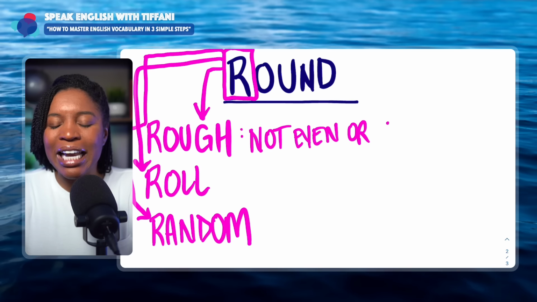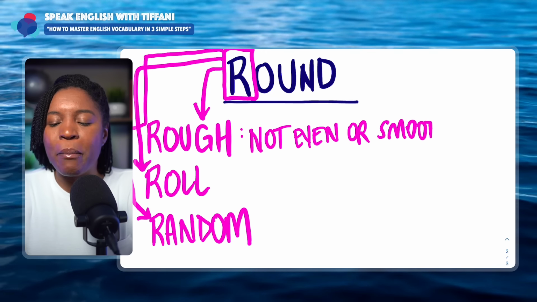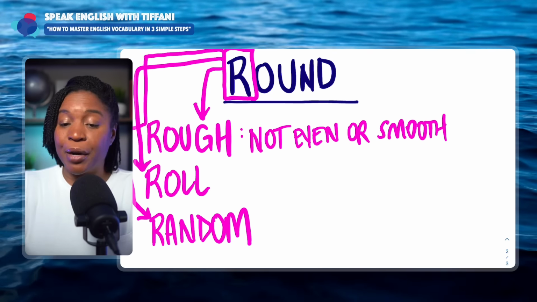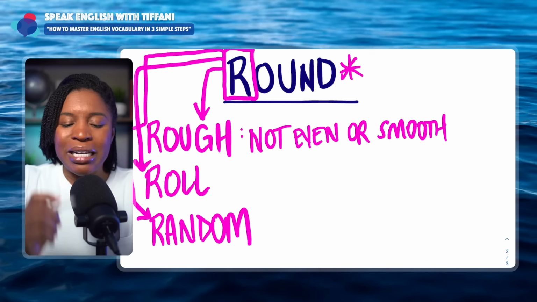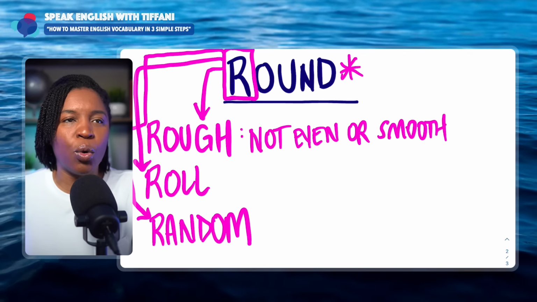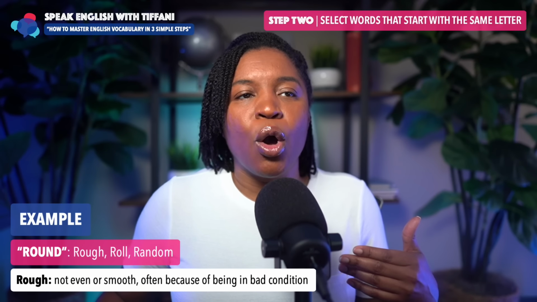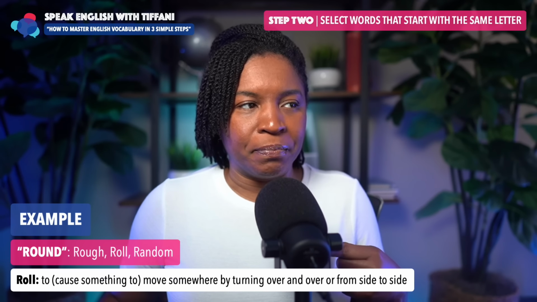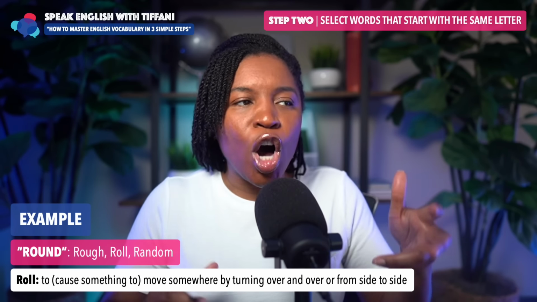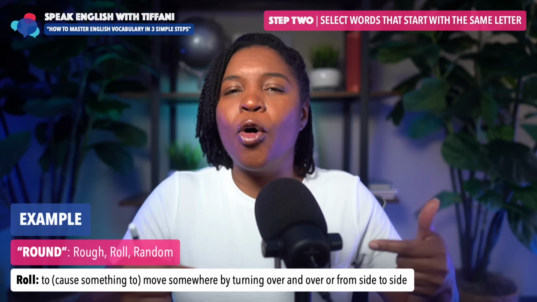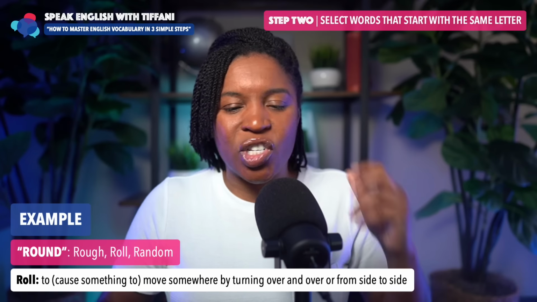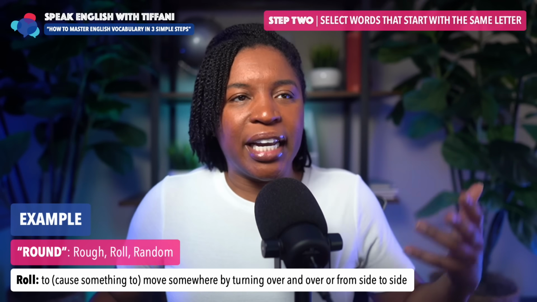You're writing this in your journal. Again, we're mastering English vocabulary. Remember, the main word we started with was round, but now we have rough, not even or smooth. Well, what about the next word? What does roll mean? Roll means to cause something to move somewhere by turning over and over or from side to side. So let's just write this down again in our notebook.